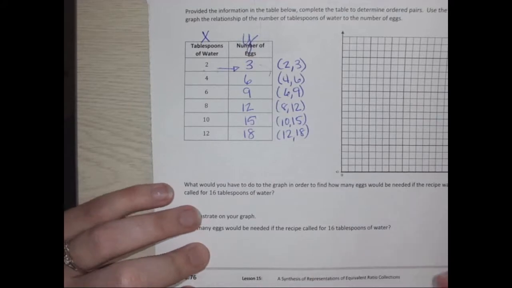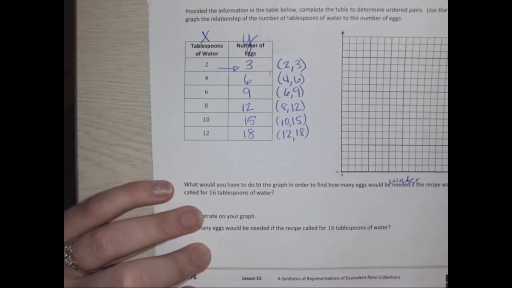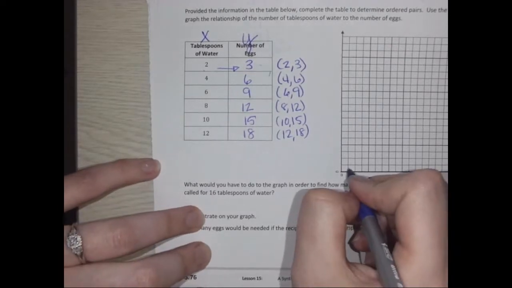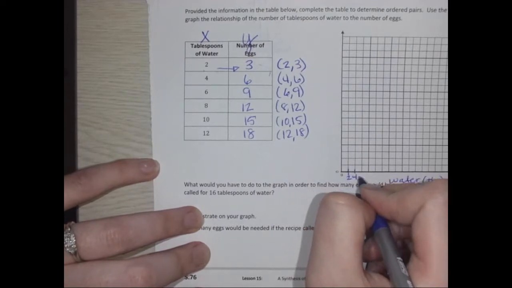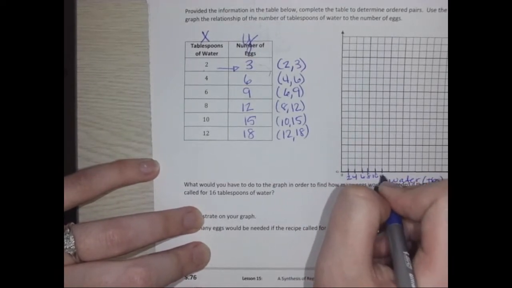So down here, I need to count by what? Twos, because I'm counting tablespoons of water. Okay, I'm going to put TBS for tablespoons. Now, 2, 4, 6, 8, 10, and 12.